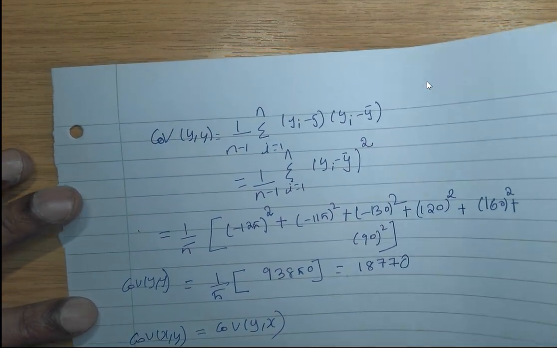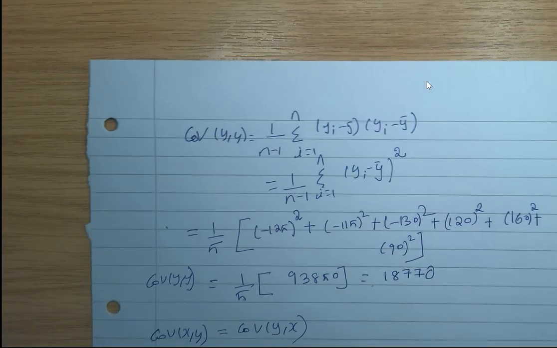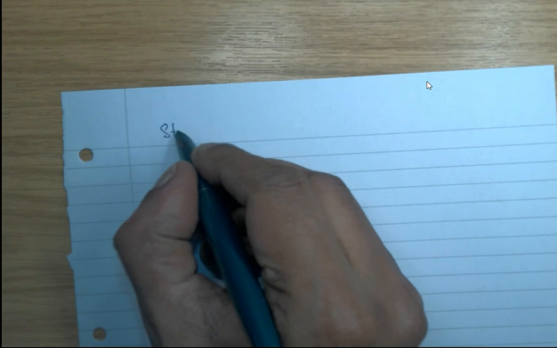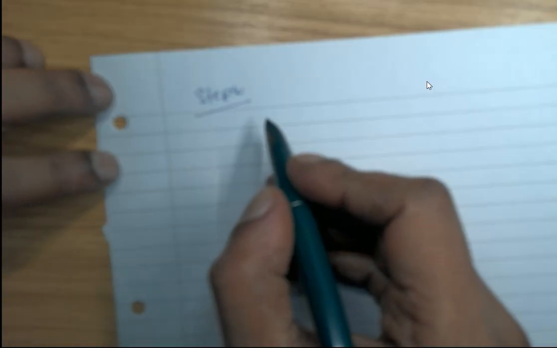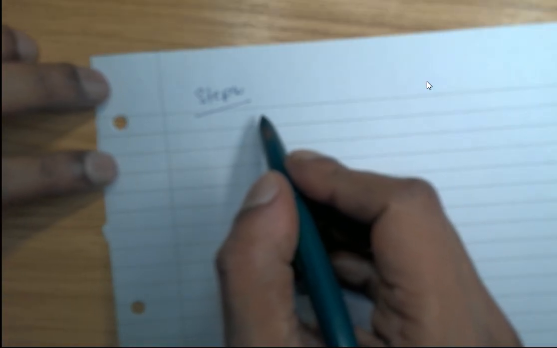Step 2 in PCA is to compute something called the eigenvalues.